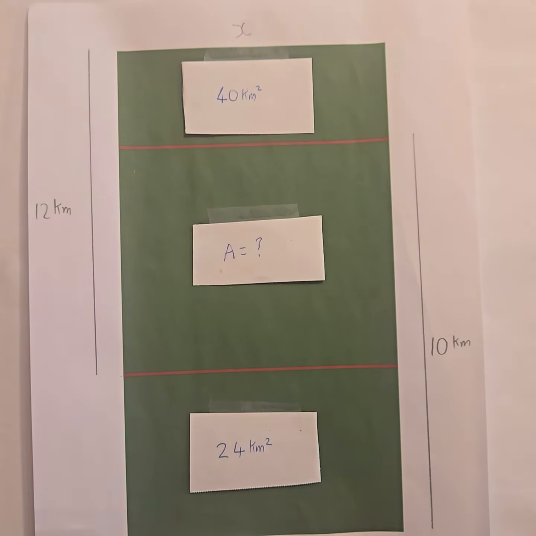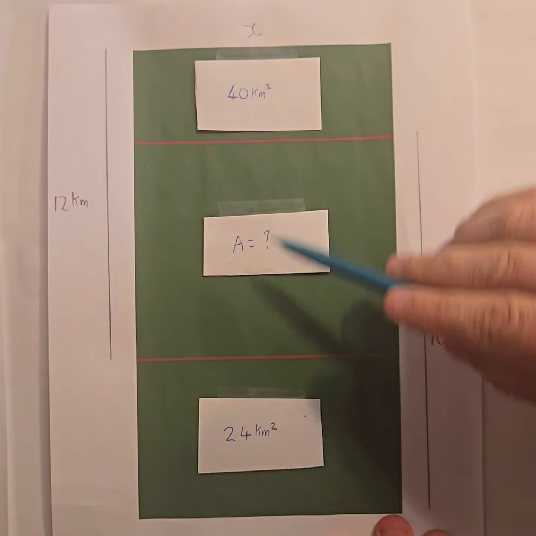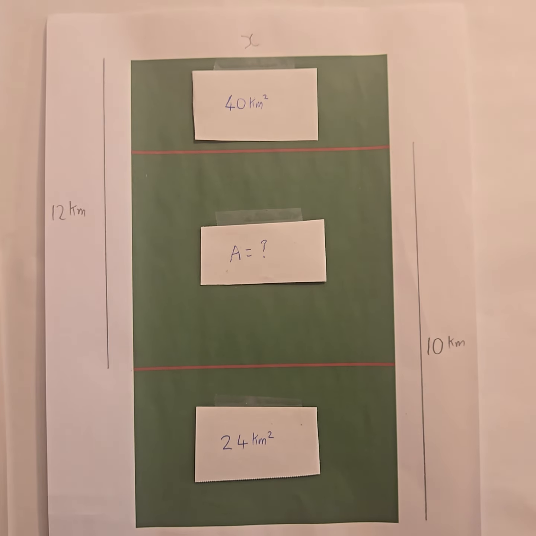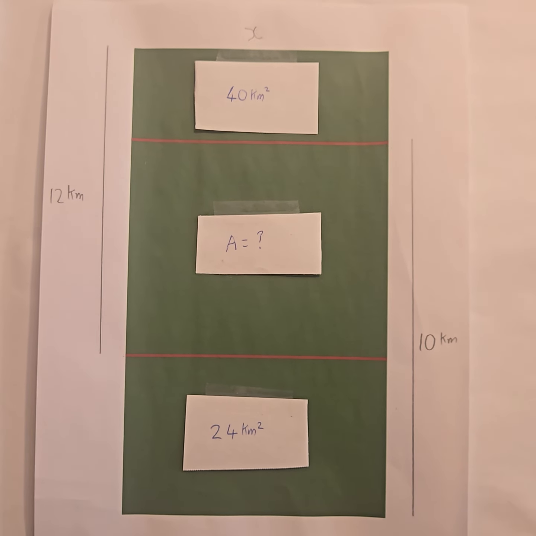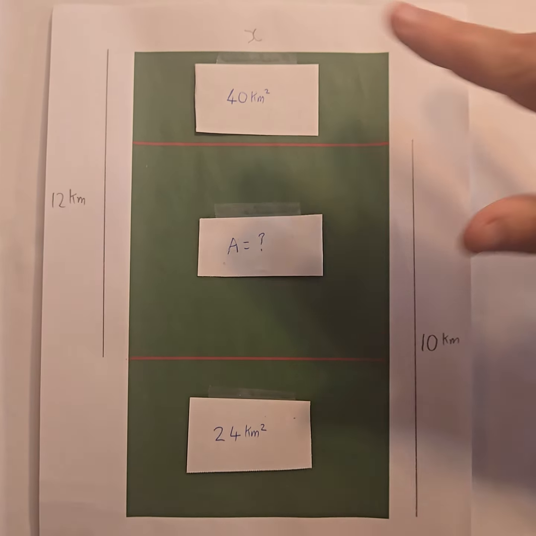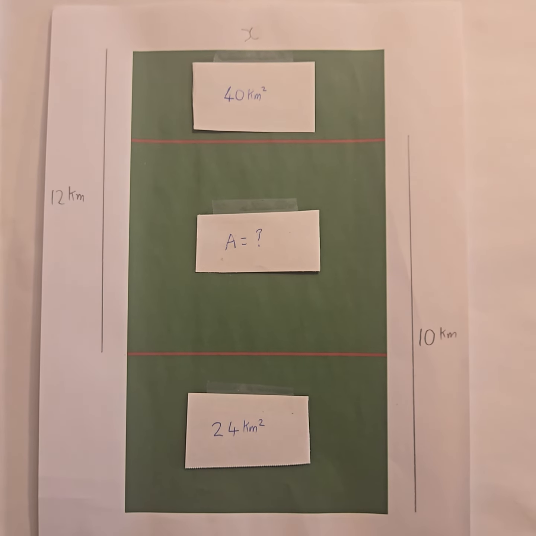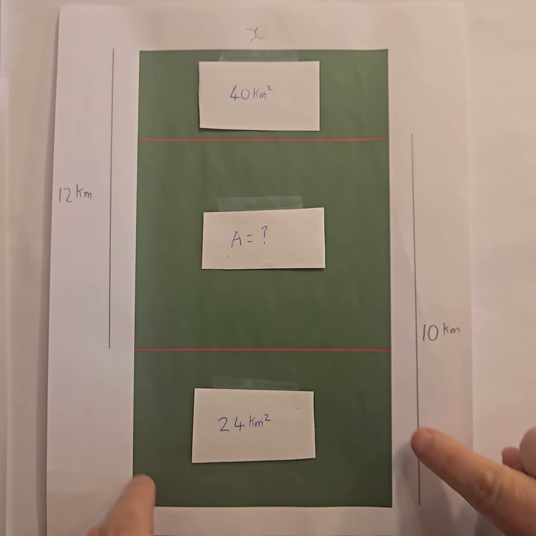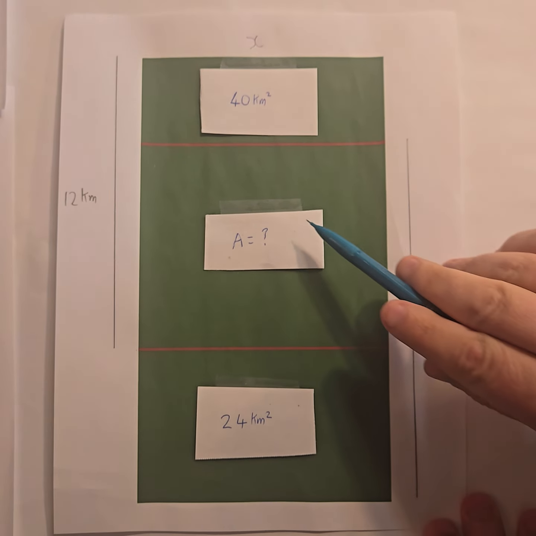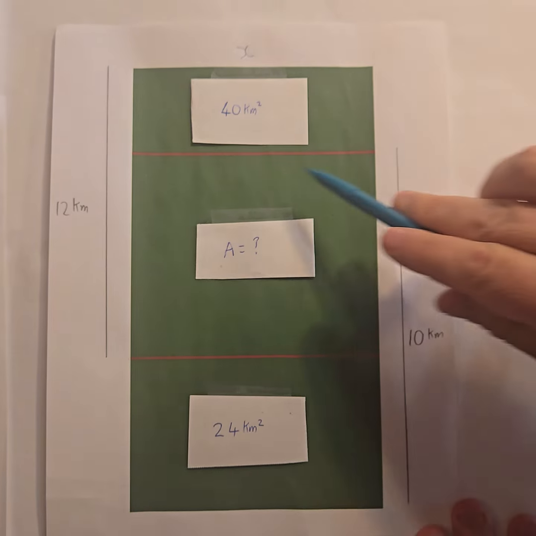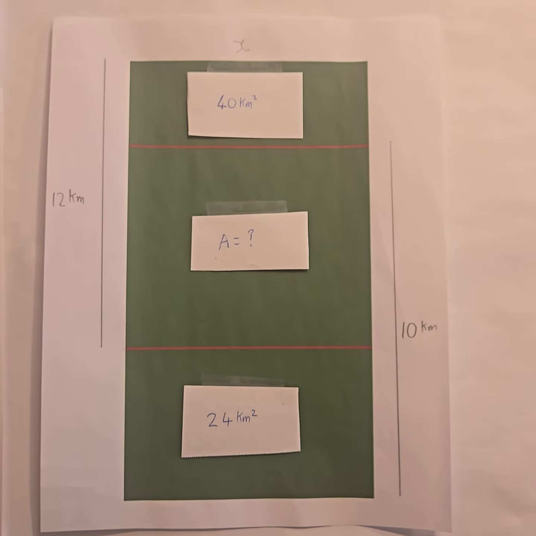This is a diagram of the farm and this is what he showed me. He said his farm is divided into 3 sections because he has 3 main types of vegetables. And my friend Artie Choke, he said he knows this particular section, the area is 40 kilometers squared. This part here at the bottom is 24 kilometers squared. He wants to know the area of the middle rectangle. He needs to know for many reasons, for the crops and everything.